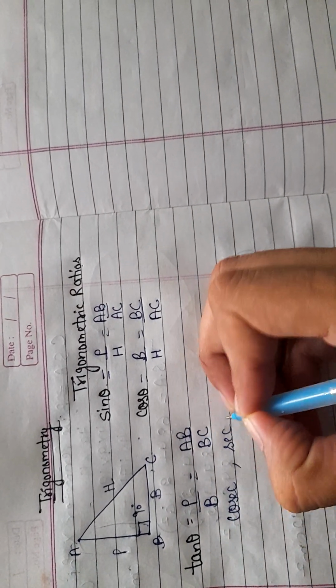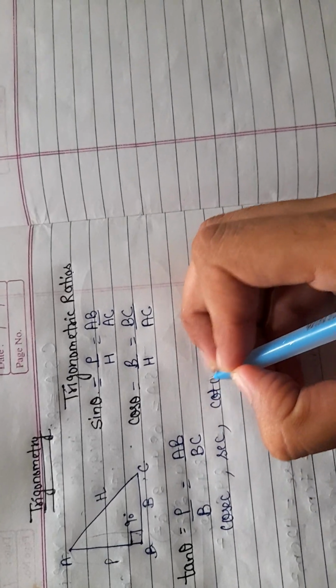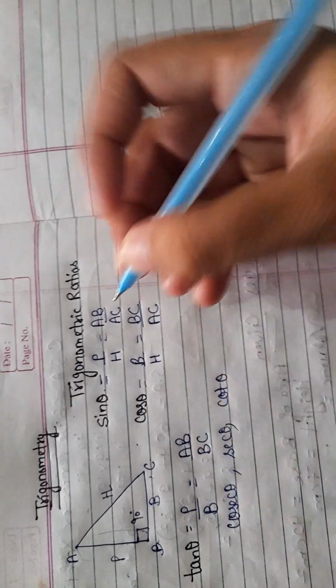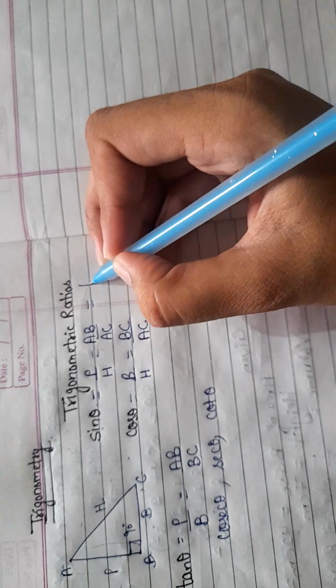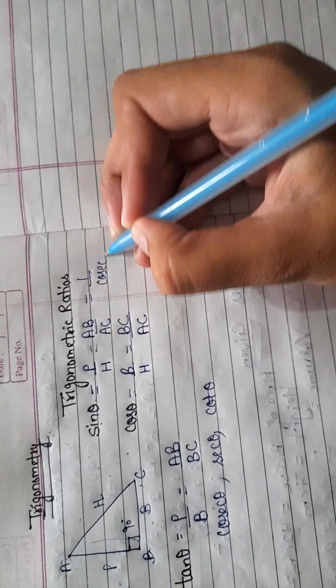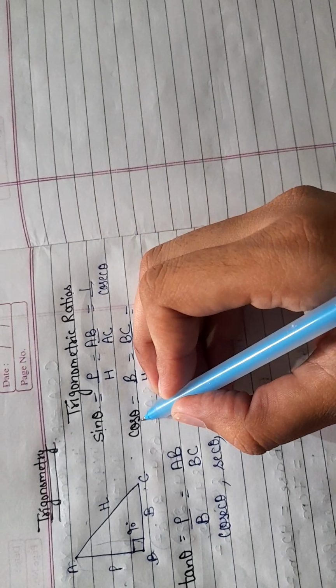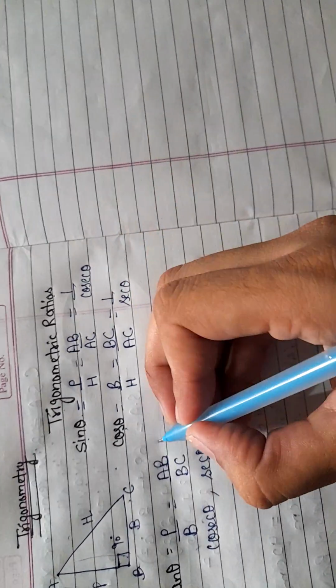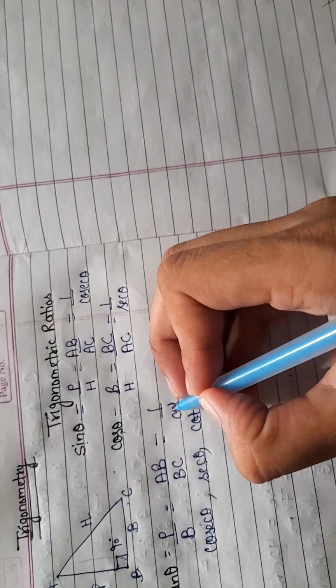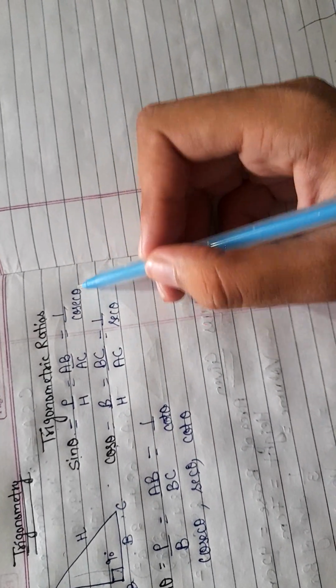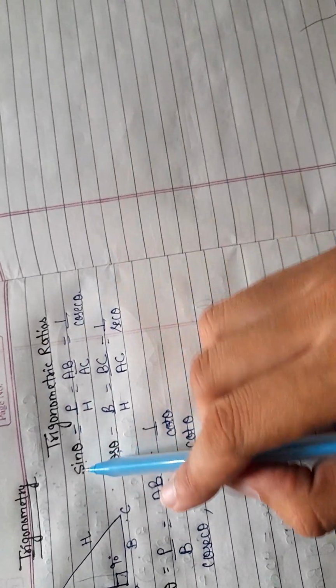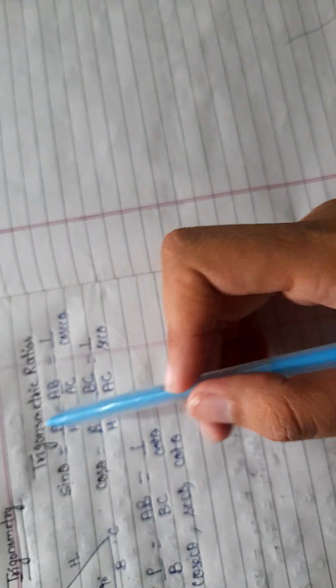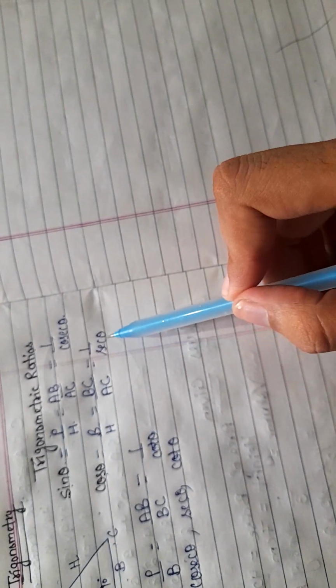cosecant, secant, and cot theta. Cosecant is the opposite of sine, so just write it here. Secant is the opposite of cos, means reciprocal. If you have to find cosecant theta, then just take the reciprocal of sin theta, means hypotenuse upon perpendicular. Same with secant, take the reciprocal of cos theta. Same with cot theta.